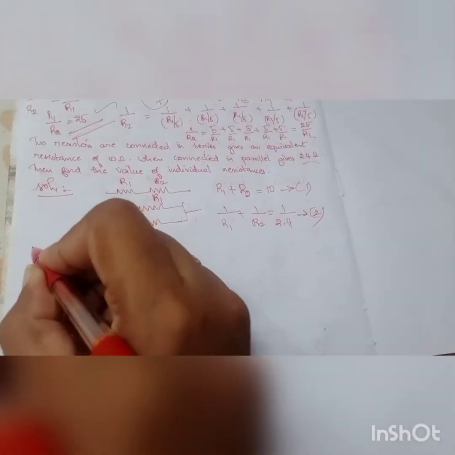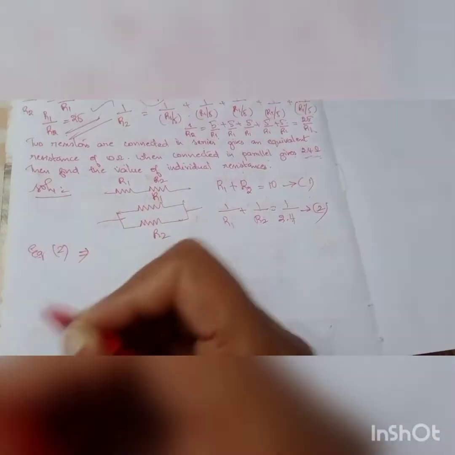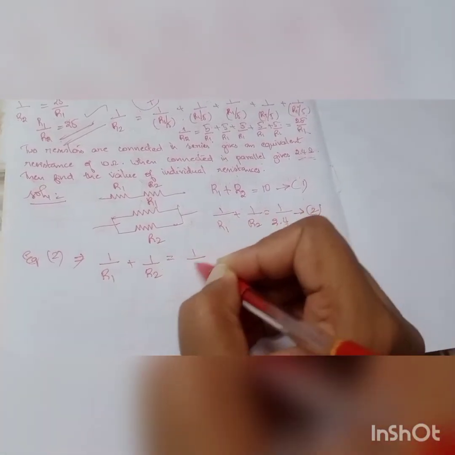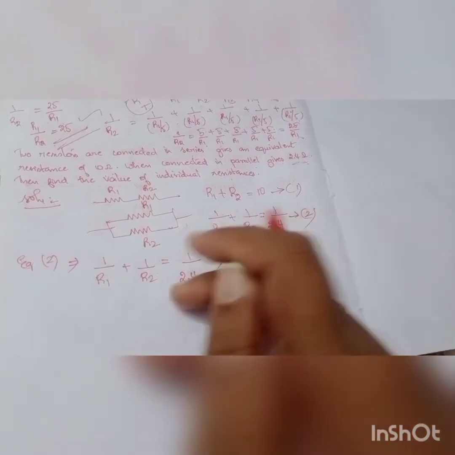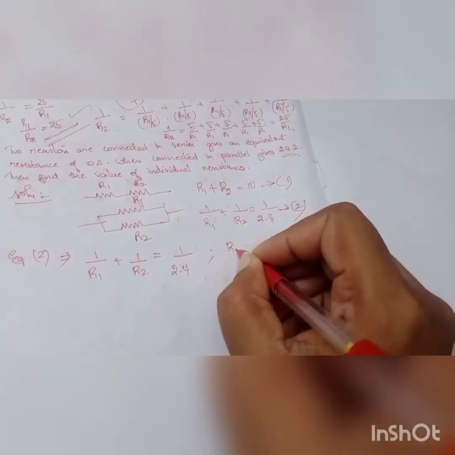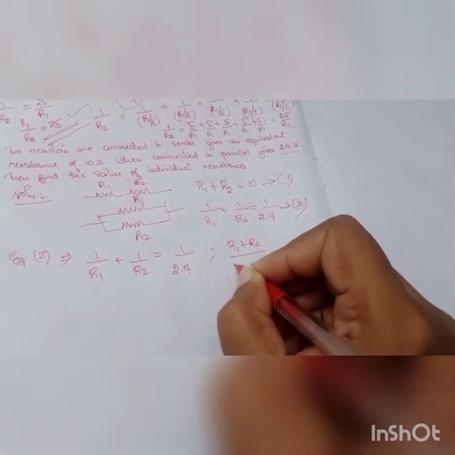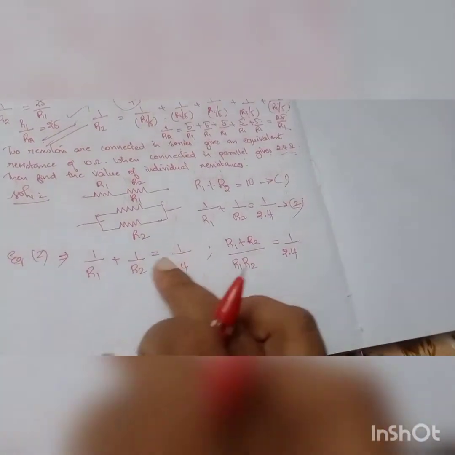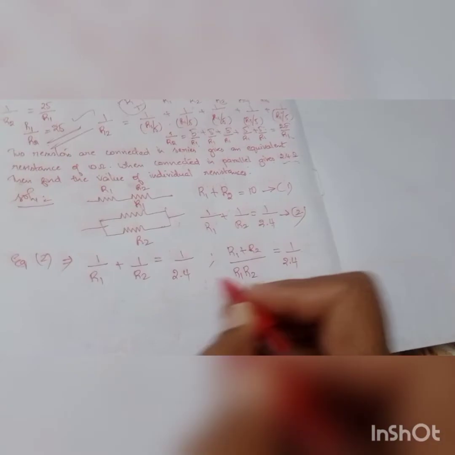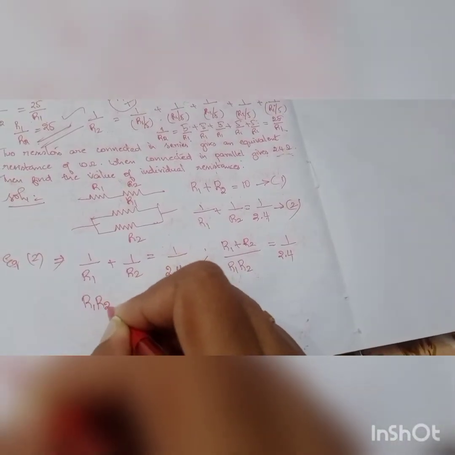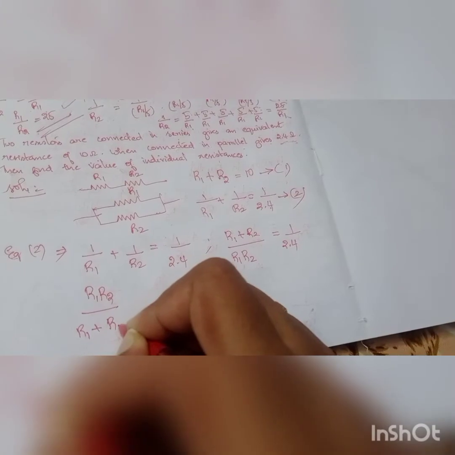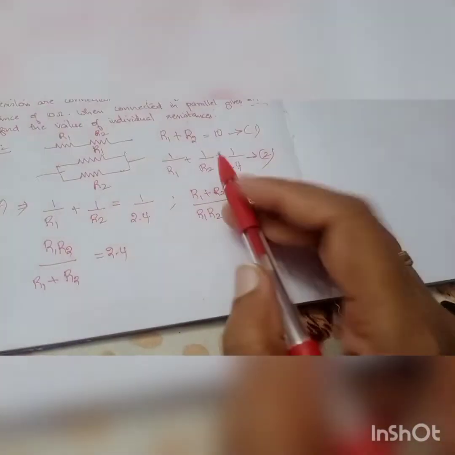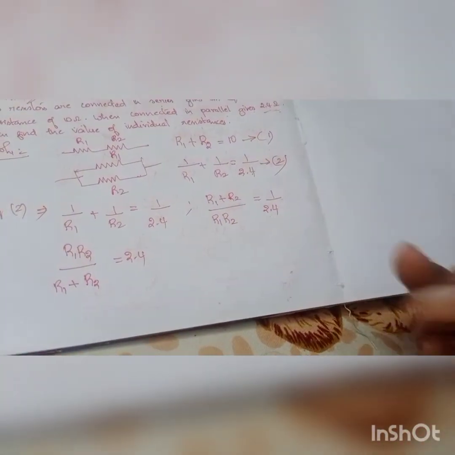So let us consider equation 2. What is equation 2? 1 by R1 plus 1 by R2 is equal to 1 by 2.4. Taking the LCM on the left side, we get R1 plus R2 divided by R1 R2 equal to 1 divided by 2.4. Or, taking the reciprocal, I can write R1 R2 divided by R1 plus R2 is equal to 2.4.